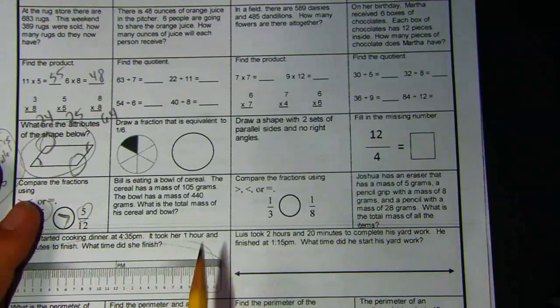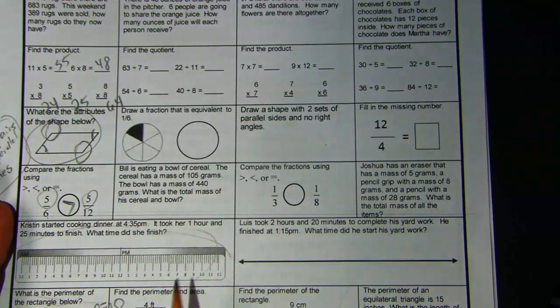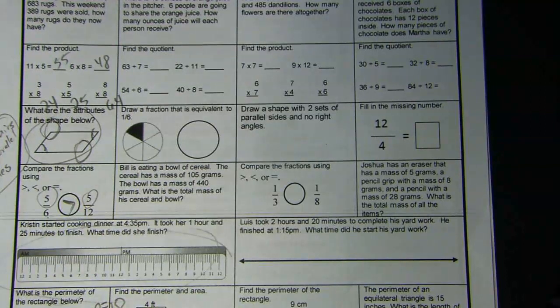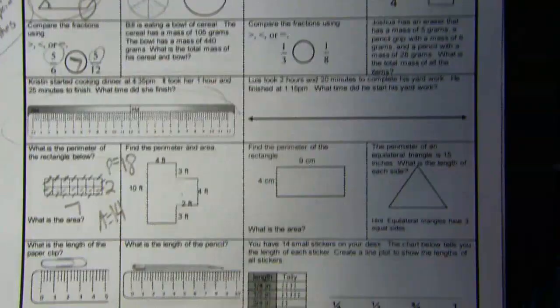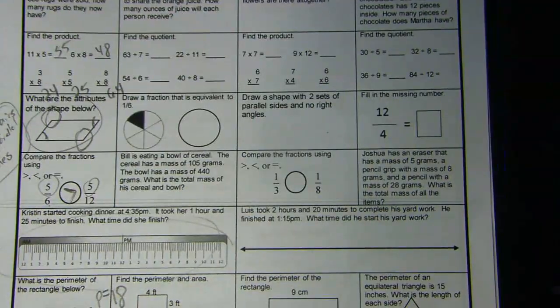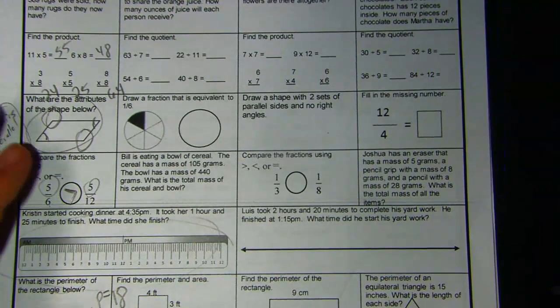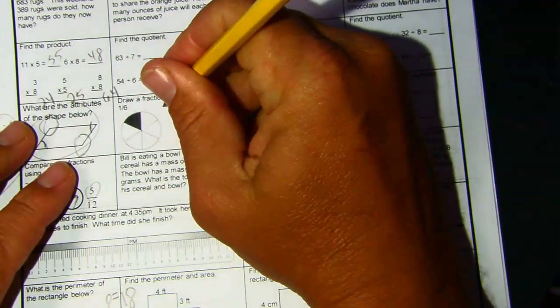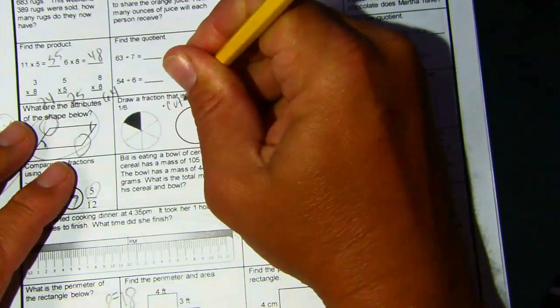We're going to be looking at fractions, a time question, and I like this, finding the area and perimeter of this irregular shape. Okay, to make a fraction that's equivalent to 1/6, you want to add cuts. We've talked about this before.